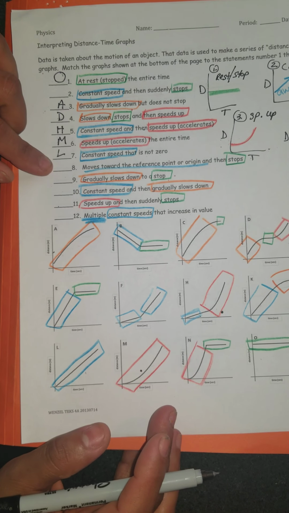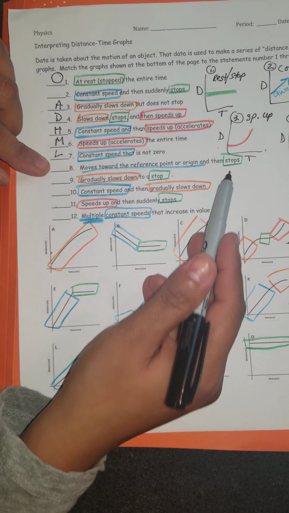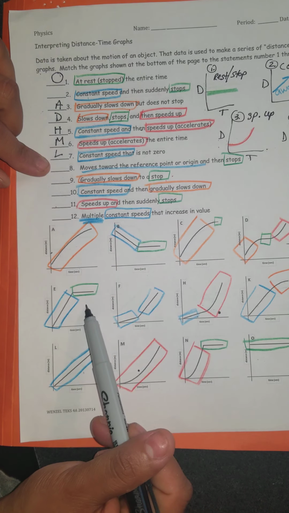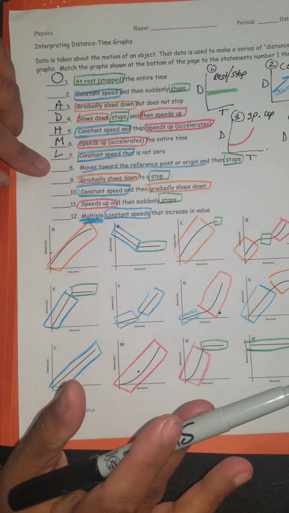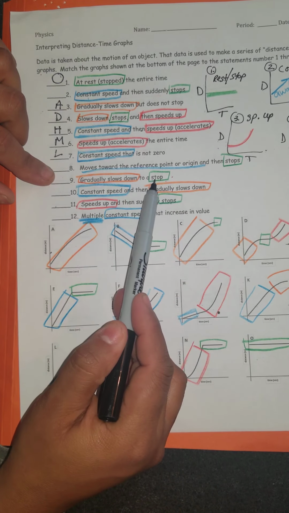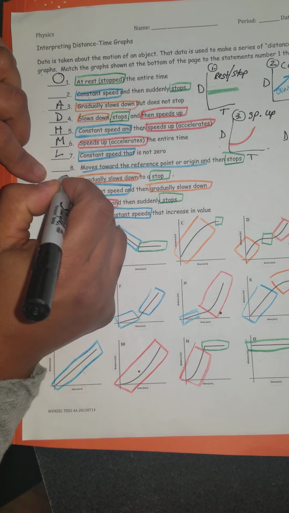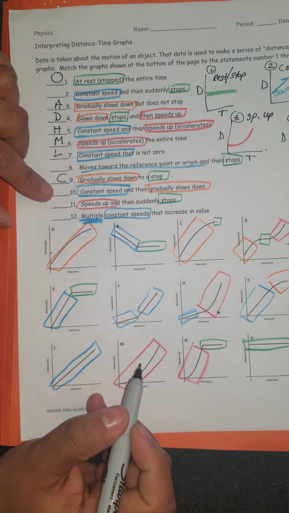Number 8, blue and green, blue and green. I'm going to walk away from that. I'll come back. 9, orange and green. Only orange and green here is letter C for 9. That matches. Blue and orange.